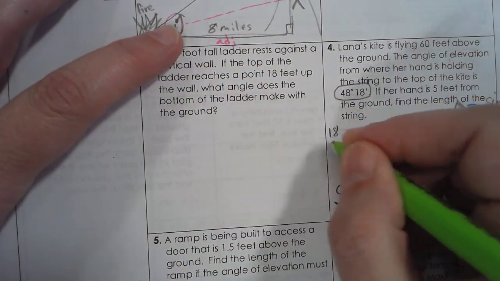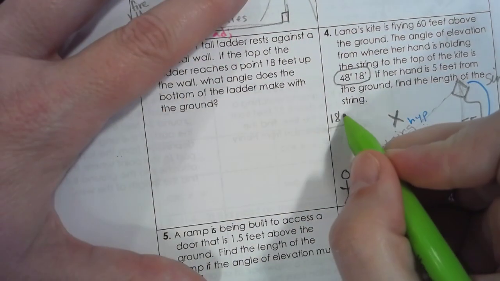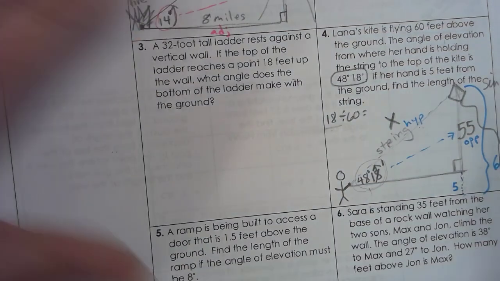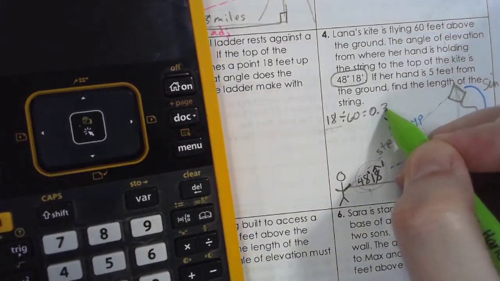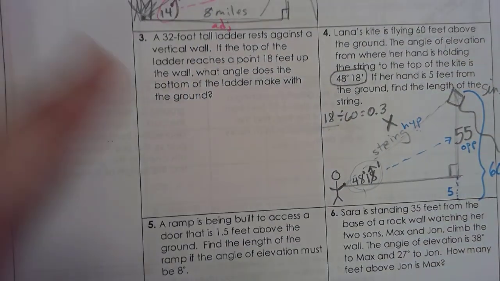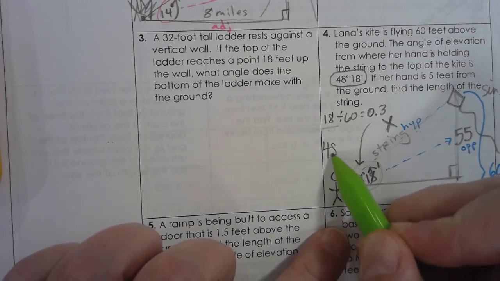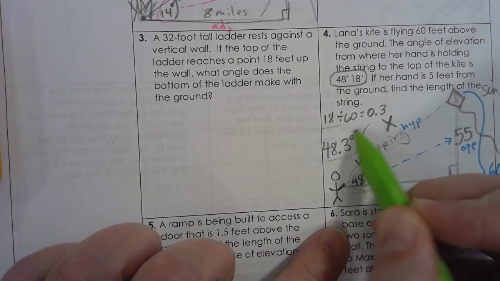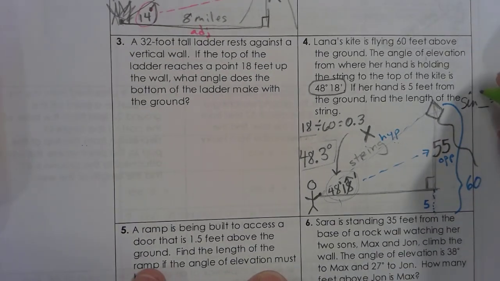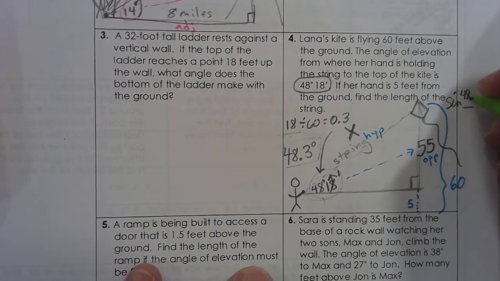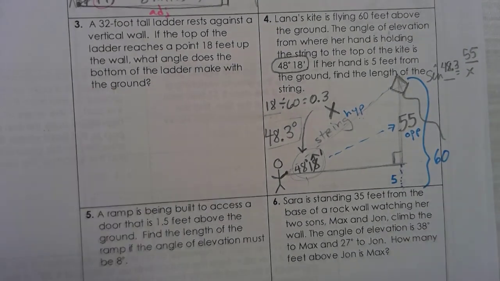So 18 divided by 60. We need it as a decimal. Point what? 0.3. So this angle is going to be 48.3 degrees. Yeah? 48.3, and then we could type the things into our calculator and do what we need to do. Yeah?